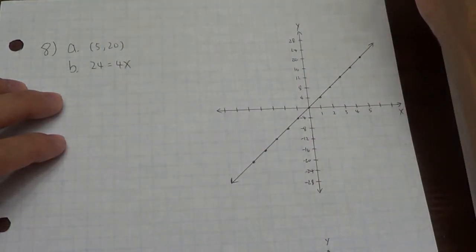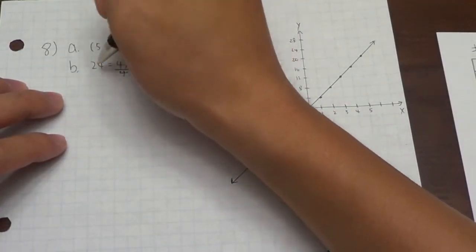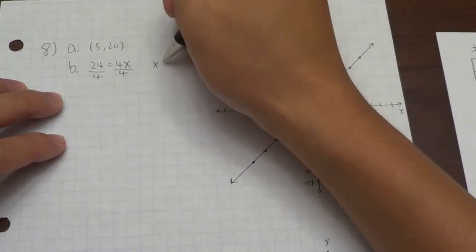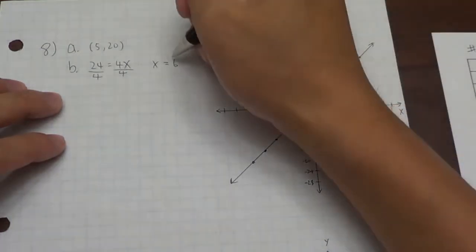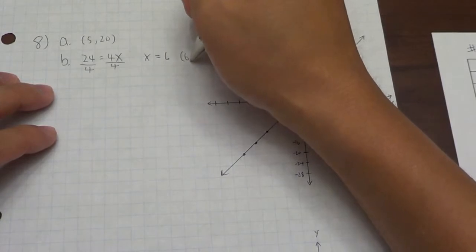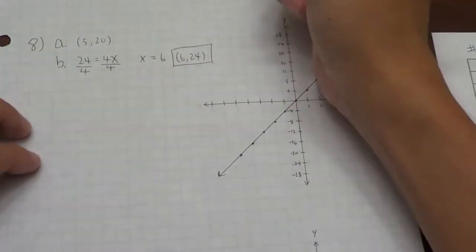Now we simply solve for x. We divide both sides by 4, and x will equal 6. So that point would be (6, 24).